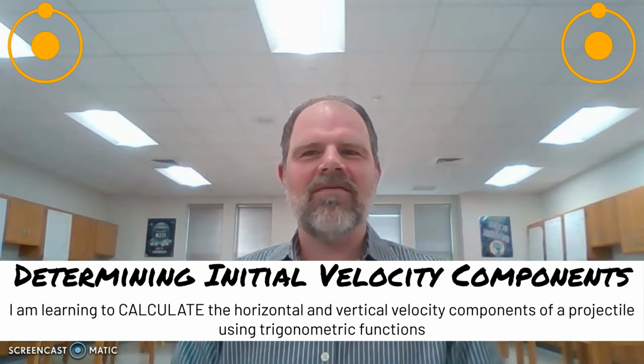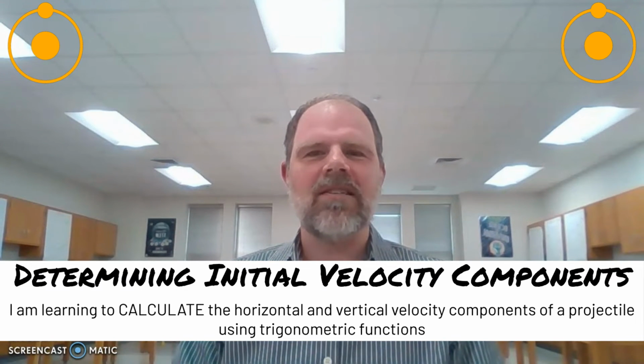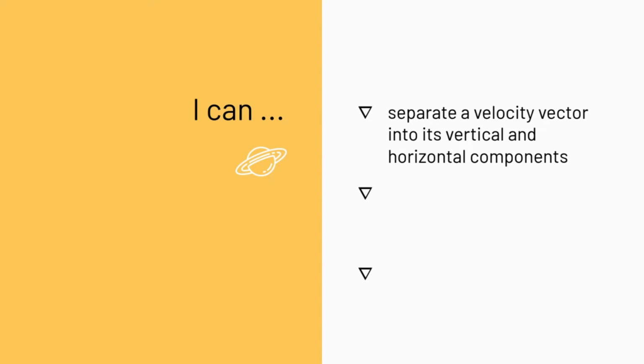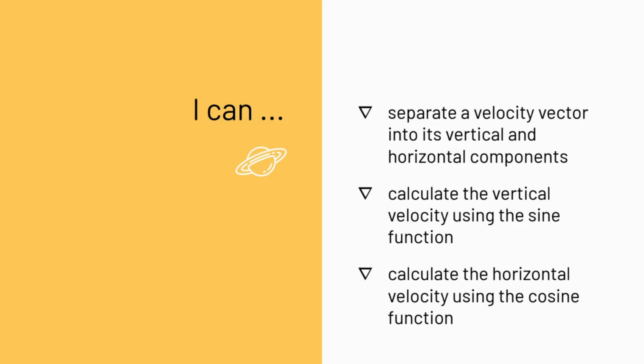This is the video lesson for determining initial velocity components. The learning target for this lesson is, I am learning to calculate the horizontal and vertical velocity components of a projectile using trigonometric functions. The success criteria for this lesson are, I can separate a velocity vector into its vertical and horizontal components, I can calculate the vertical velocity using the sine function, and I can calculate the horizontal velocity using the cosine function.